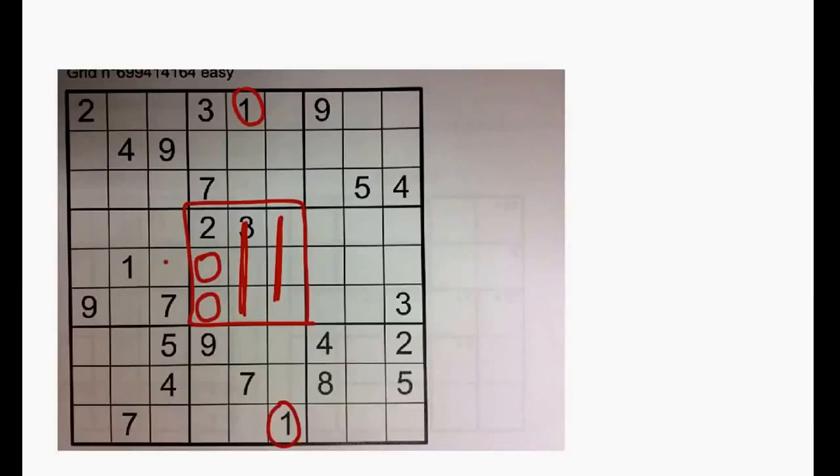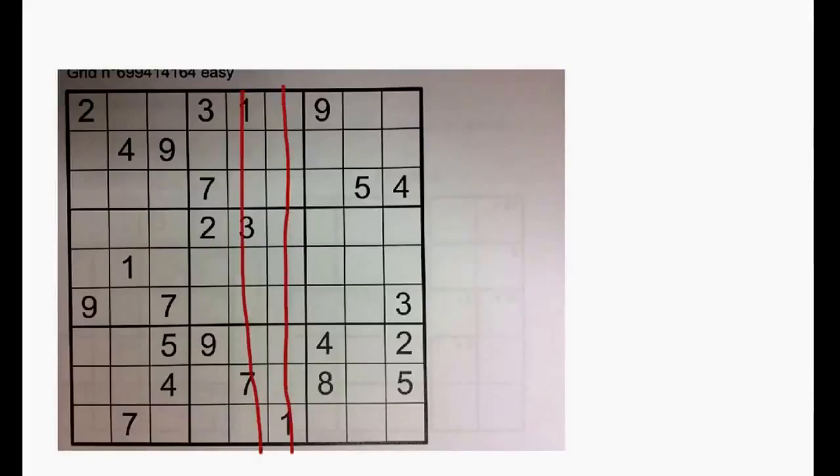And if we look sideways, we already have a 1 there, so that one can't work either. So just by using the process of elimination, we've got a 1 in each of those columns, so this one takes out that column, that one takes out that column, this one takes out this row, so that means this one has to be a 1. Okay, you get the idea?